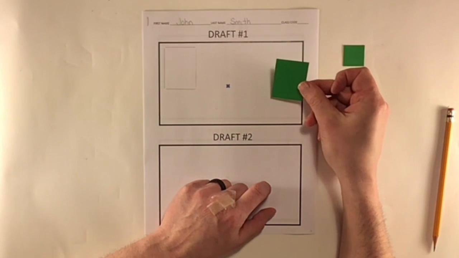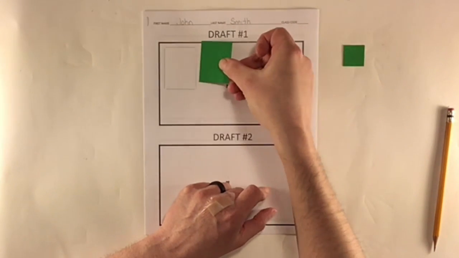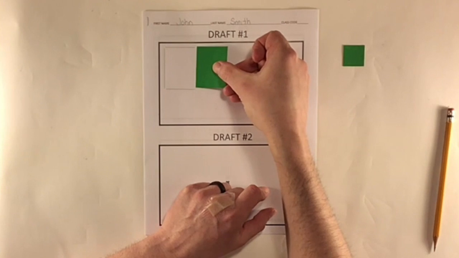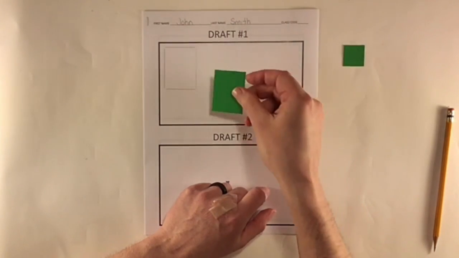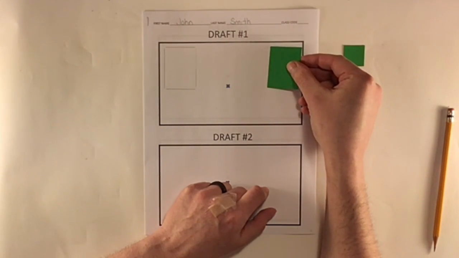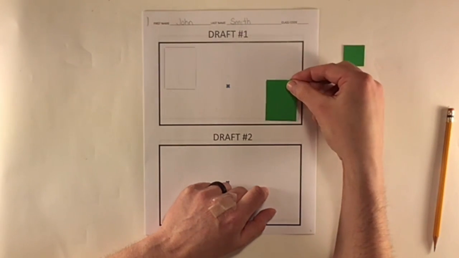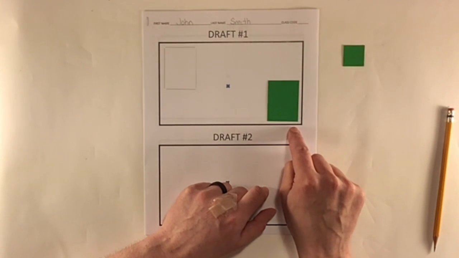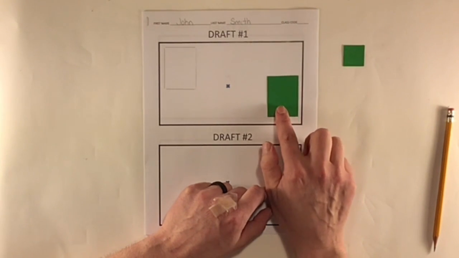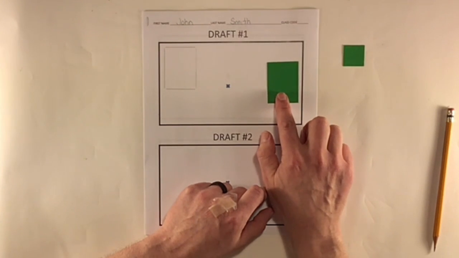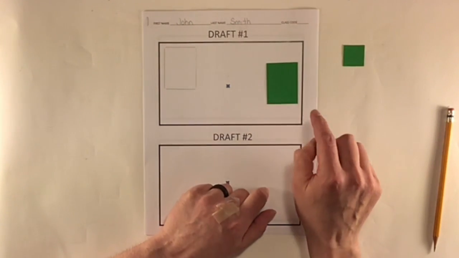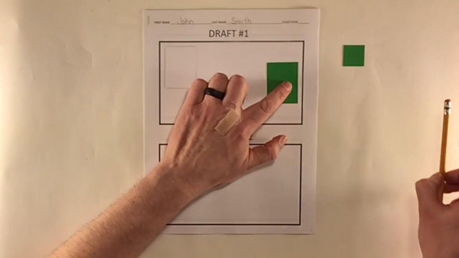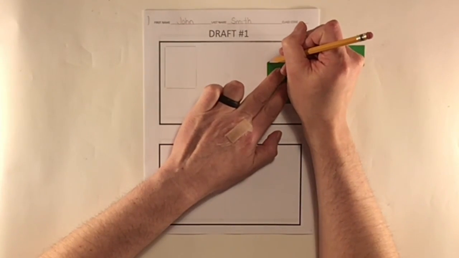So you need 2 of these. It won't fit over here because we don't want it overlapping or touching. So I do want it on the right hand side. This is also going to help with balancing our picture out. It would be pretty predictable to put it in the lower right hand corner. So what I'm going to do is I'm going to slide it up. I'm going to just put it in the middle. And again, I'm going to hold it down.